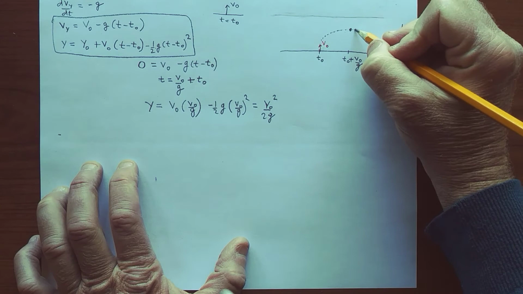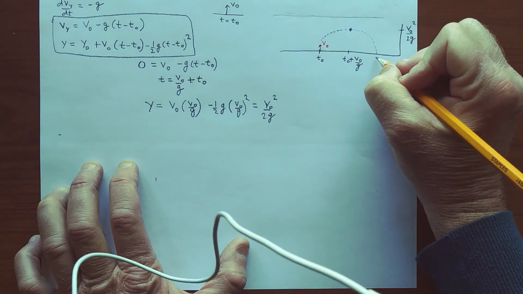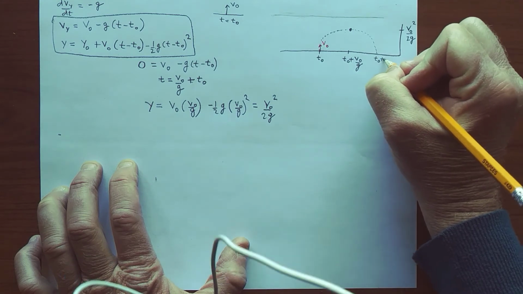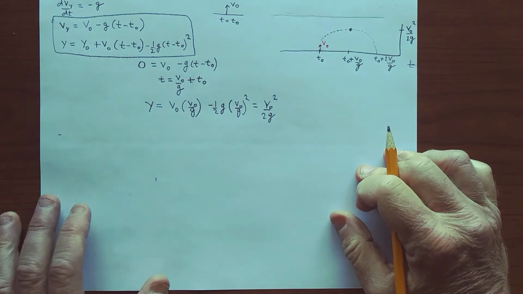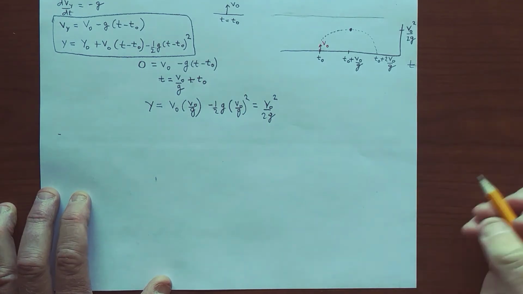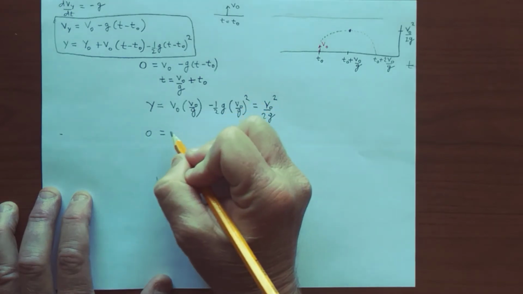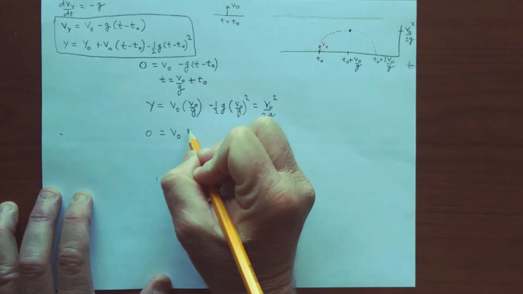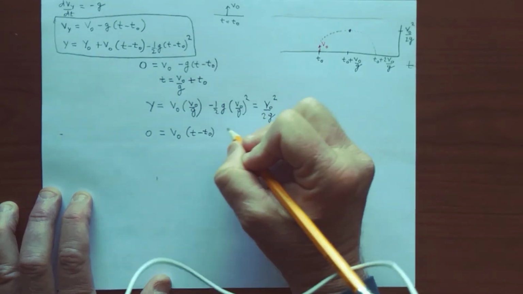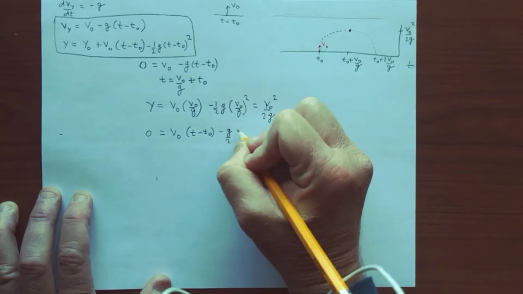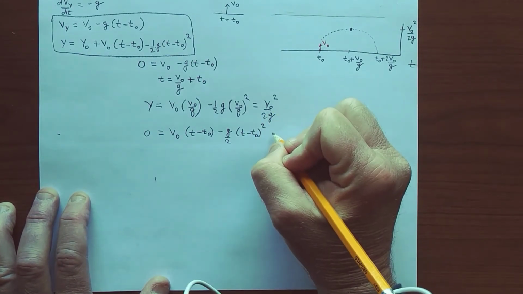And we expect it to come back down, and we can predict that it's going to come down at t naught plus 2 v naught over g. And of course, that will come from solving the y equation for y equals 0. And so that looks like 0 equals v naught times t minus t naught minus g over 2 times t minus t naught squared.